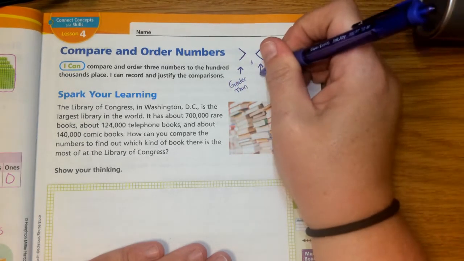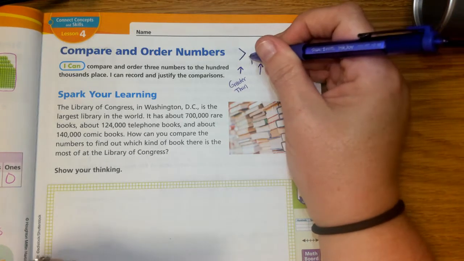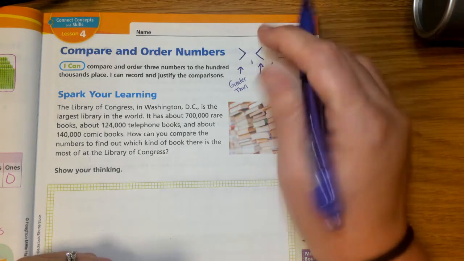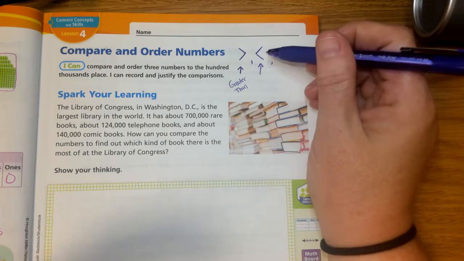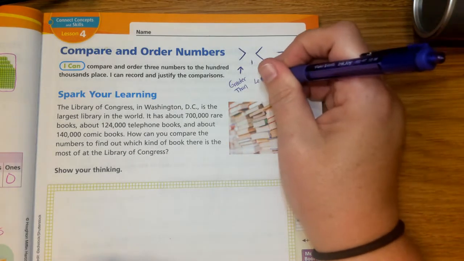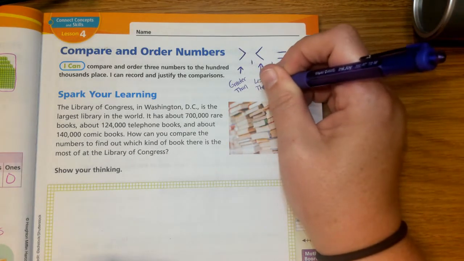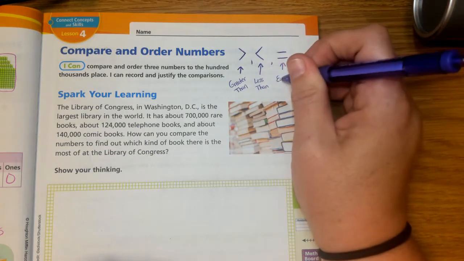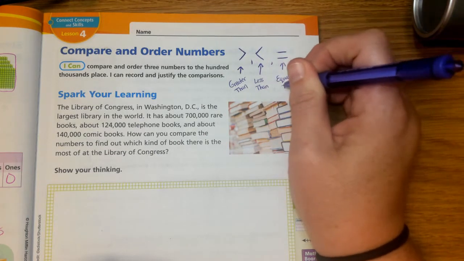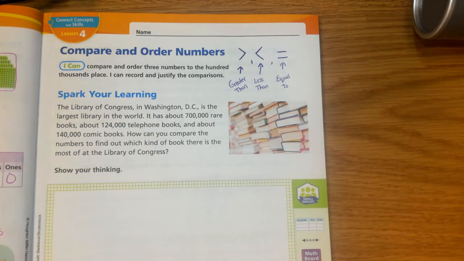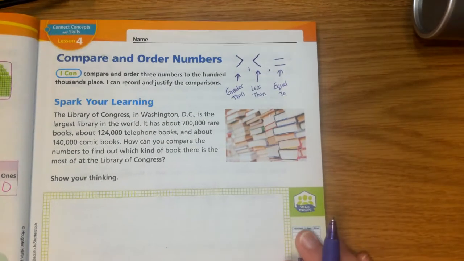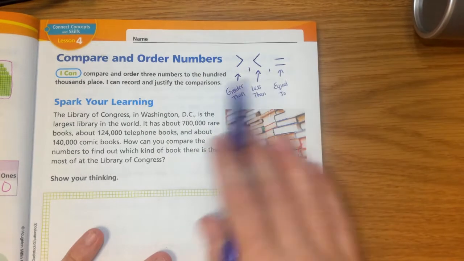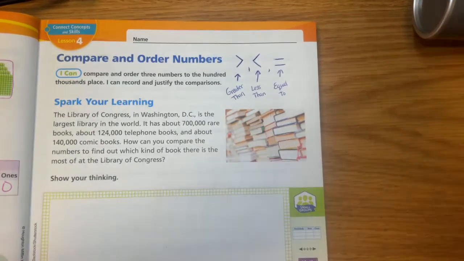And this symbol, because it's going to be pointing at the smaller number, and the open end is going to be open to the bigger number, this is going to be less than. And then I am sure you remember this one is equal to. So there are our symbols that we're going to keep in mind while we are doing this lesson.